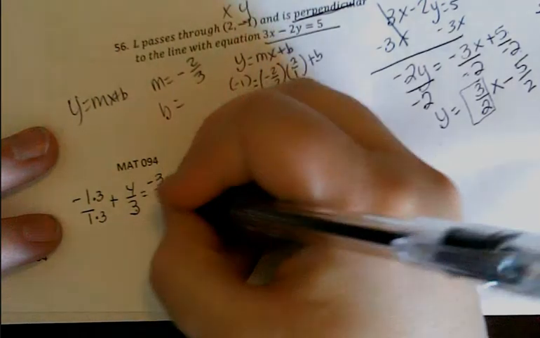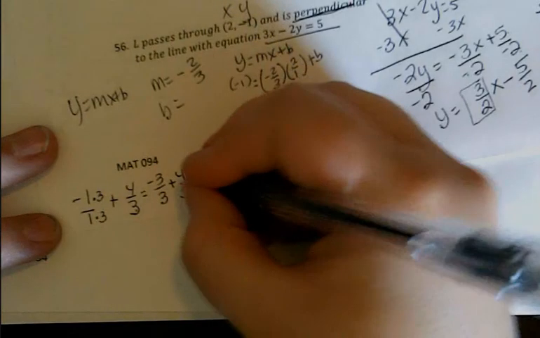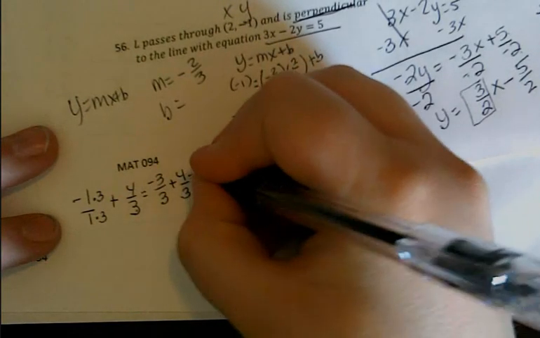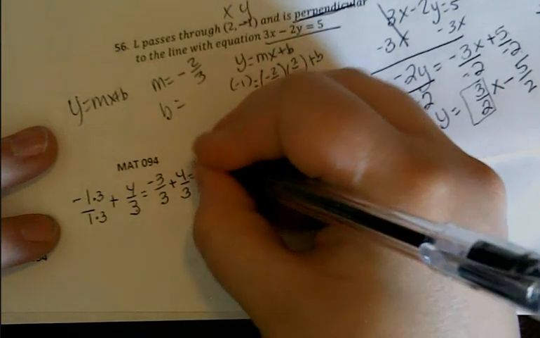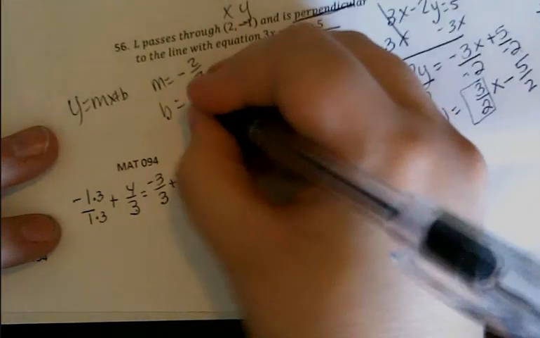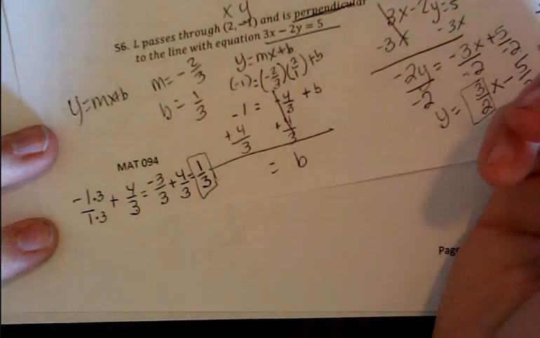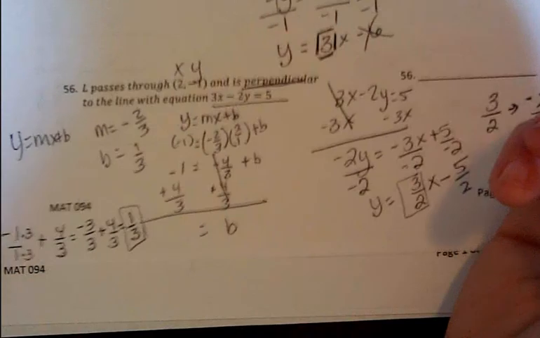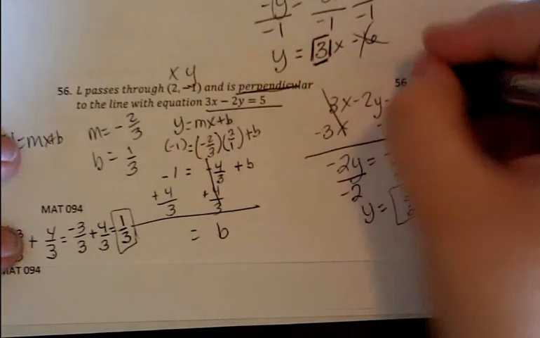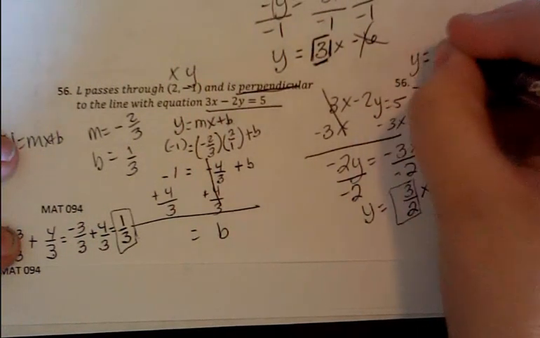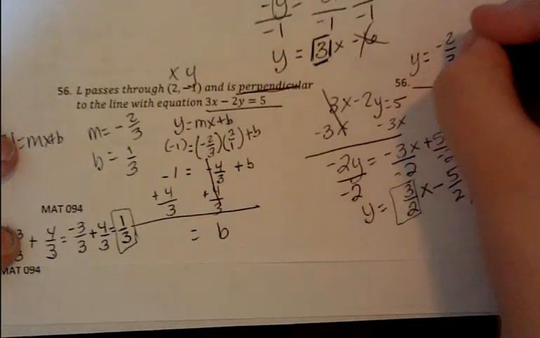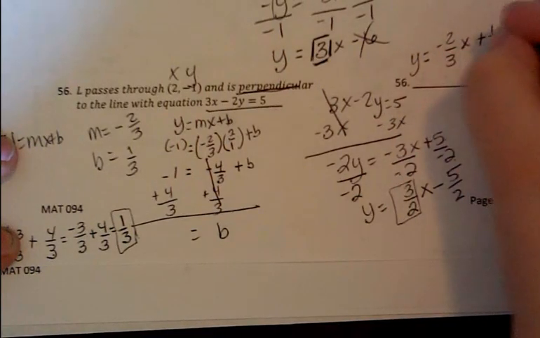So a negative 3 plus 4 is a positive 1, and then you keep your denominator the same. So your y-intercept is 1/3. So our equation for this line is y equals negative 2/3 x plus 1/3.